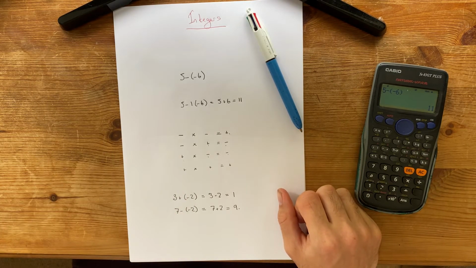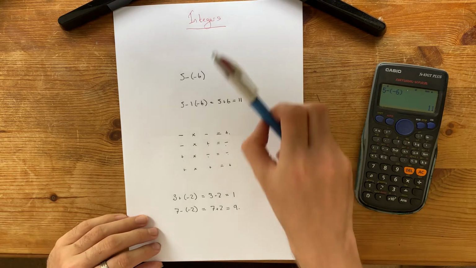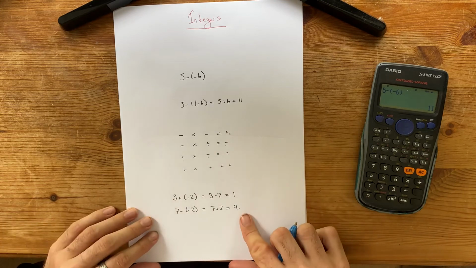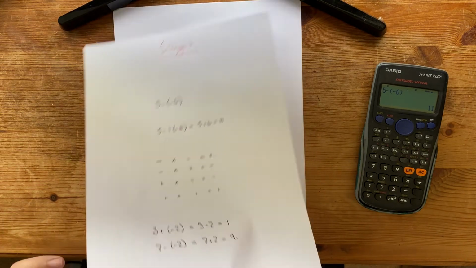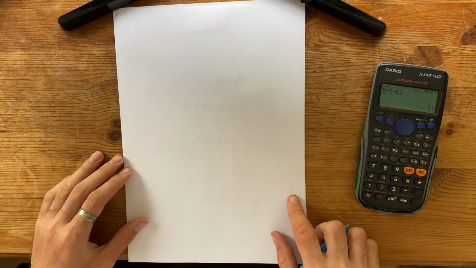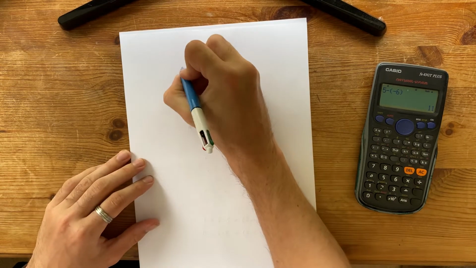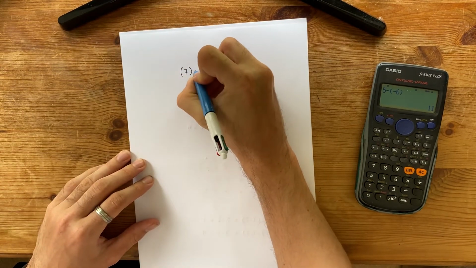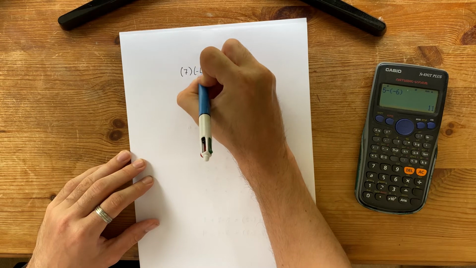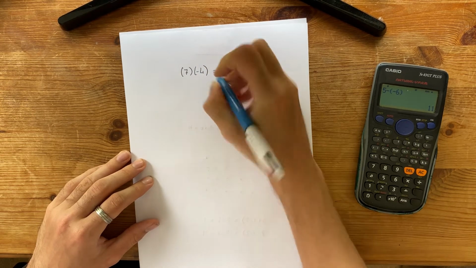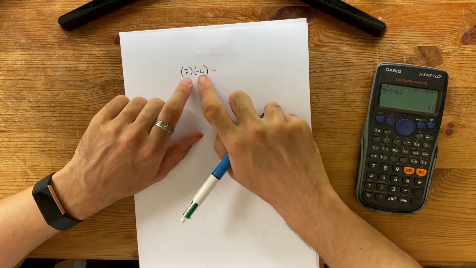So now that we have just a sign there, let's think about it when we actually have a number. So we have two numbers stuck together in two brackets, say a 7 and a minus 4. We just learned that when things are stuck together, brackets, that means we multiply.